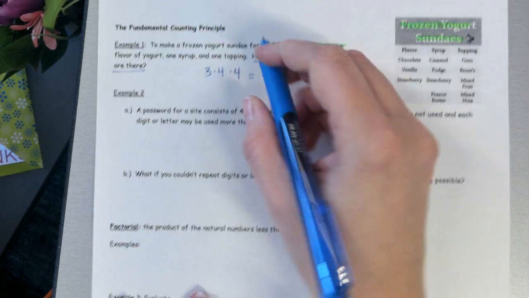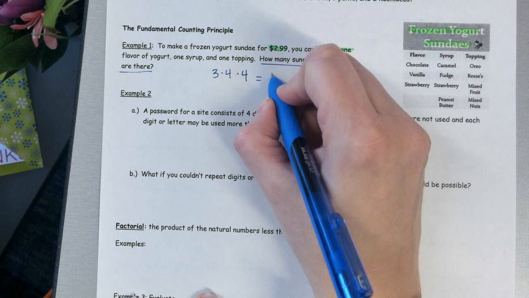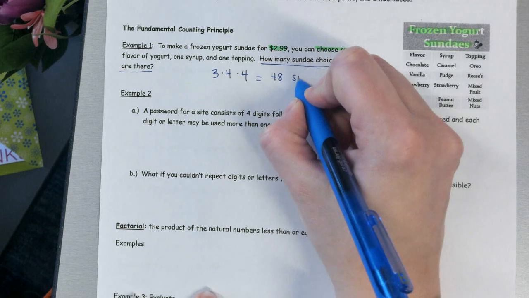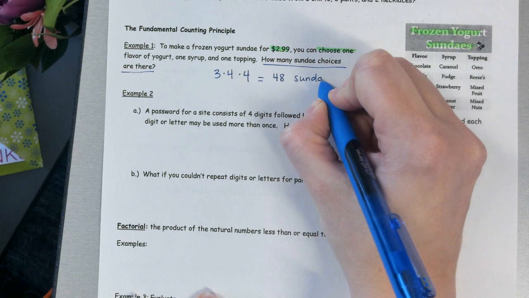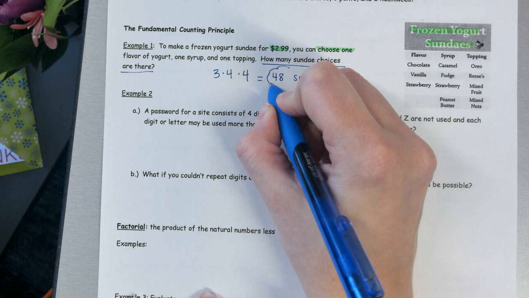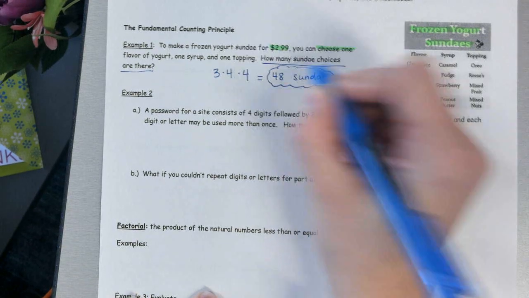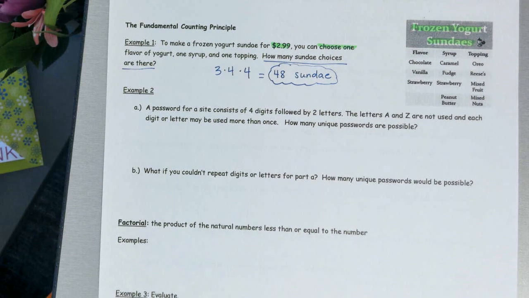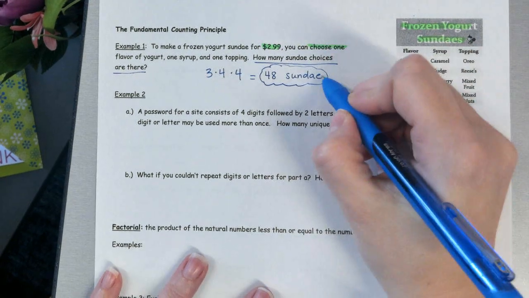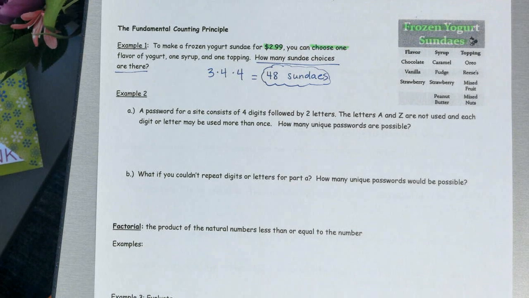3 times 4 is 12. 12 times 4 is 48. So there are 48 different sundae choices. Now all of them are delicious per se, but there are 48 sundaes. Yeah, they are choices. Okay?